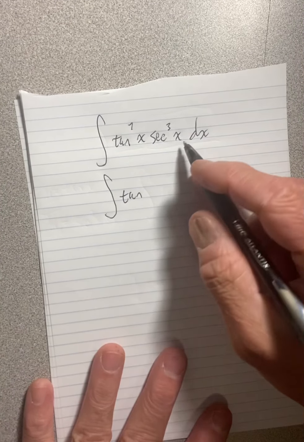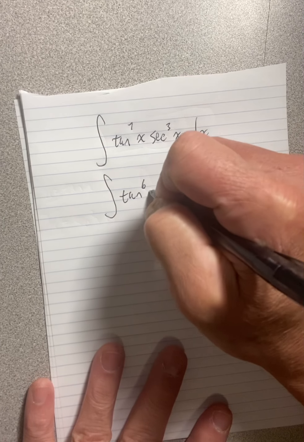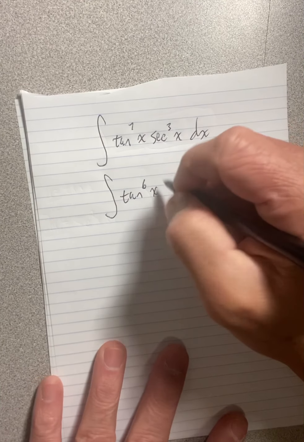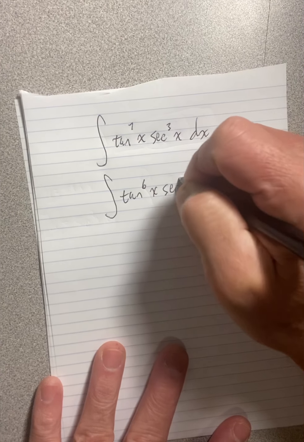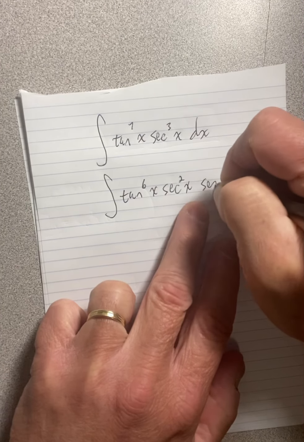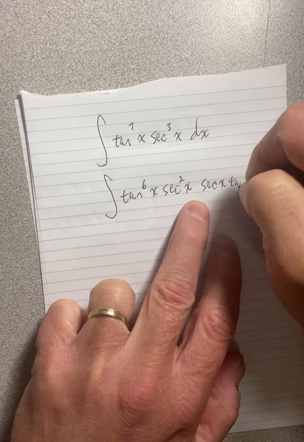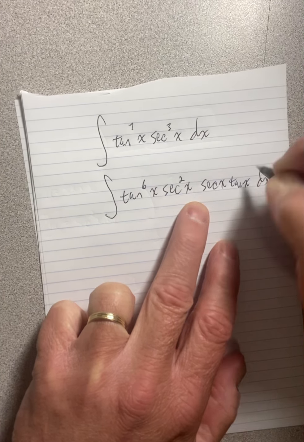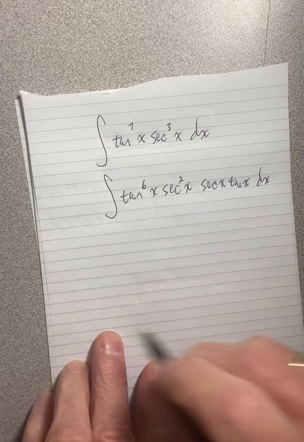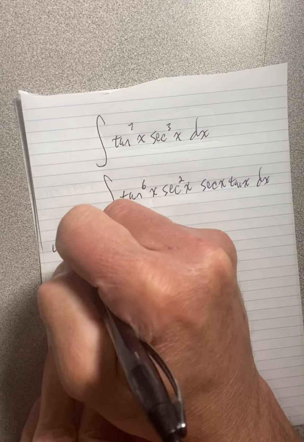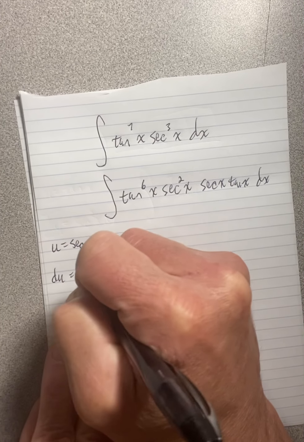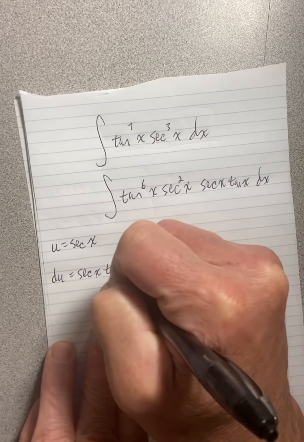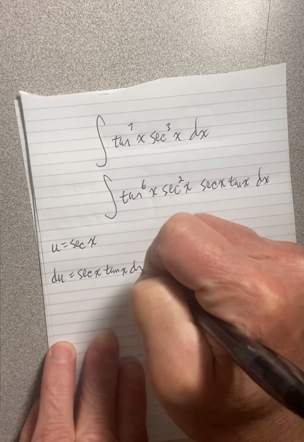Okay, but I can see here that if I put an odd man out, if I put out a tangent, and I also put out a secant, so that I have a secant x tangent x dx. Well, that's the derivative of something. In fact, it's the derivative of secant. So I'm going to let u be secant, so that du is secant x tangent x dx.